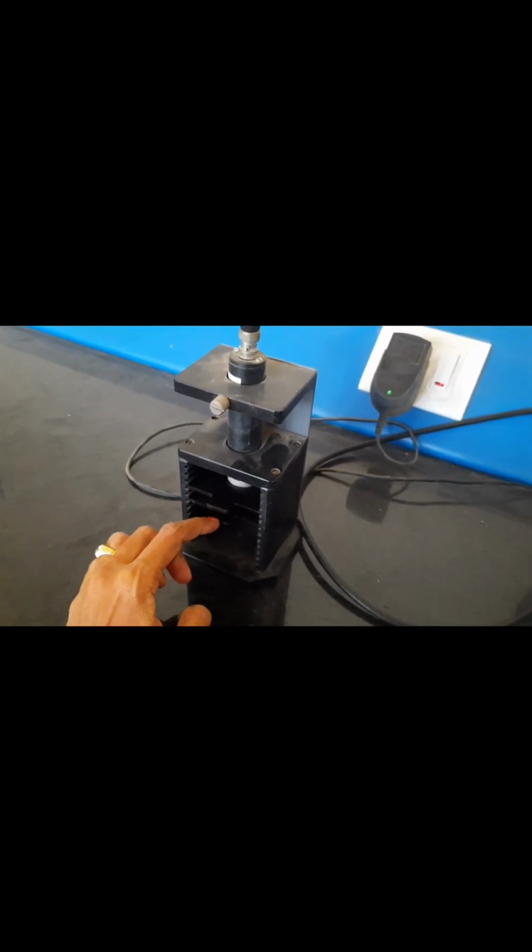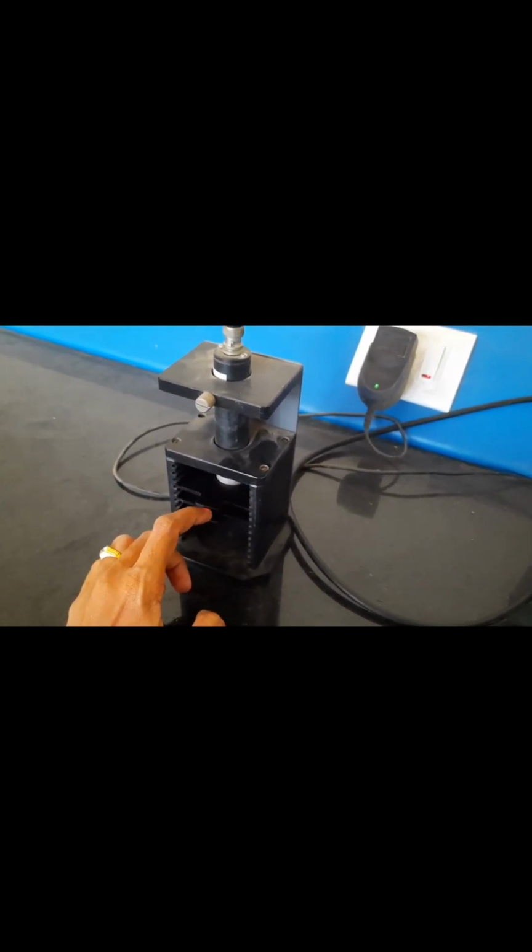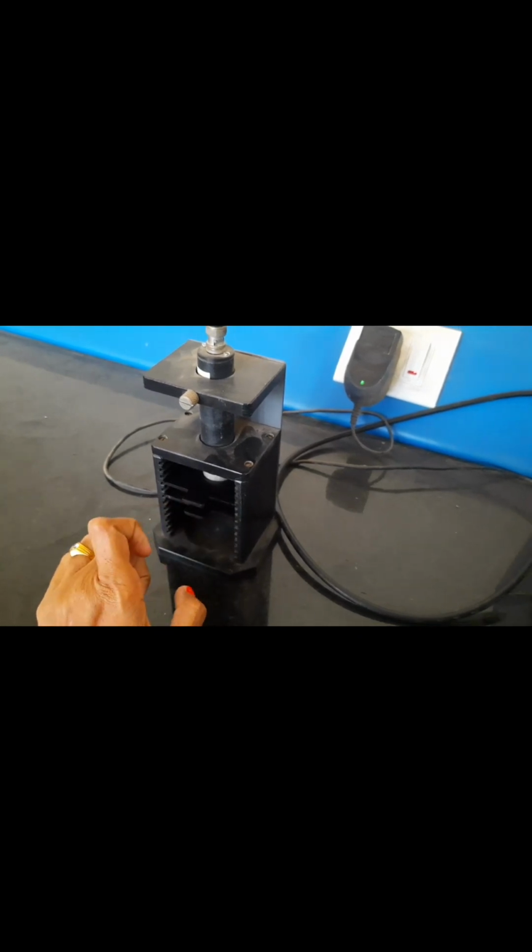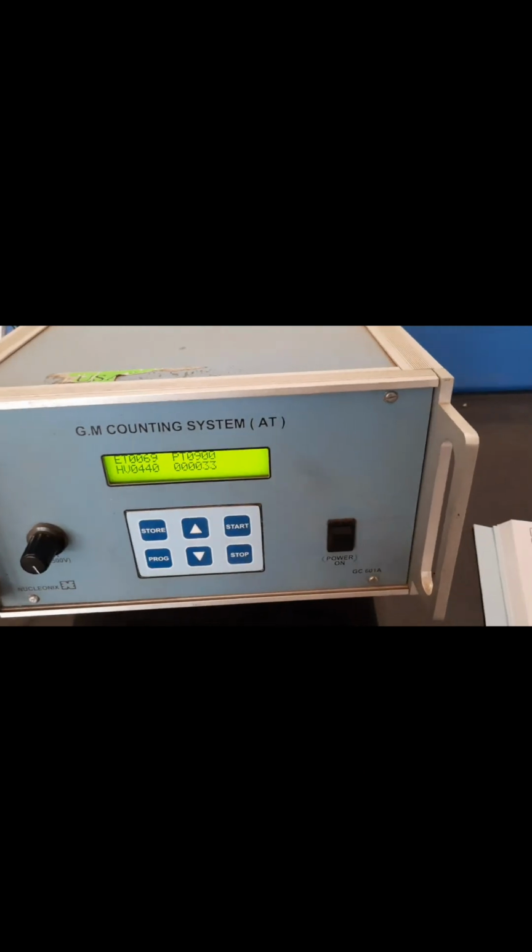For the first container containing KCl, they got 573 counts. At this distance, when we keep the KCl above the source, the count rate decreases. So for 900 second you get counts around 500 or 600.